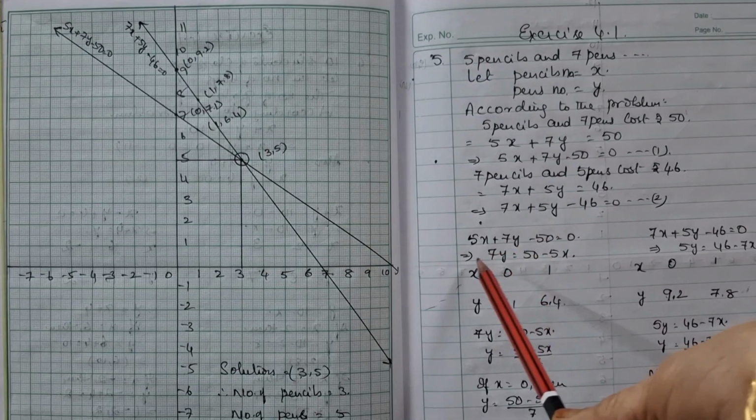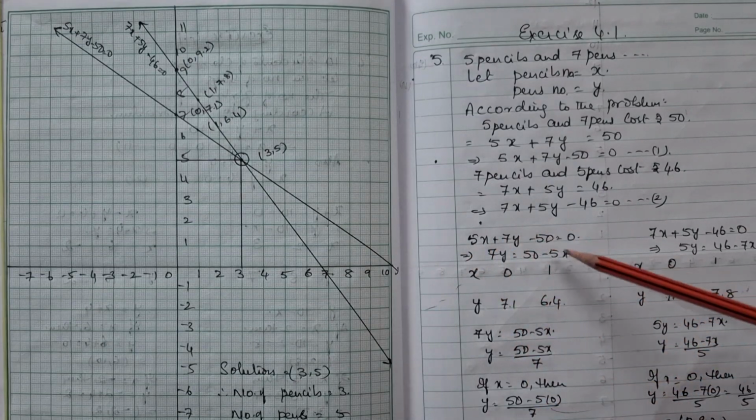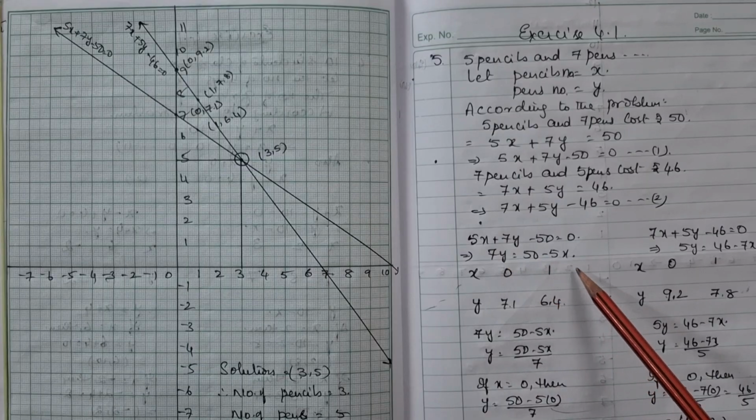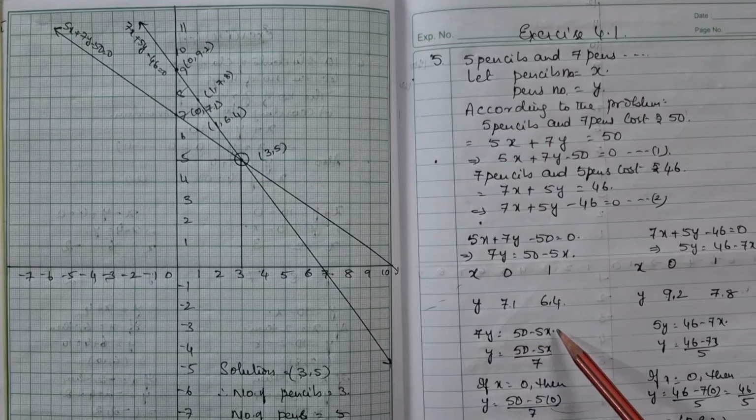So I took the first equation, 5x plus 7y minus 50 is equal to 0. That means 7y is equal to 50 minus 5x. So what is y? 7y is equal to 50 minus 5x means y is 50 minus 5x by 7. So I took x as 0. If x is 0, 50 minus 5 into 0 by 7, 50 by 7, that I have taken as 7.1.